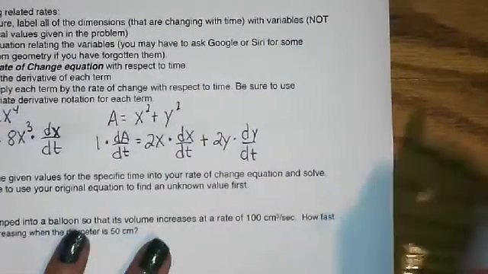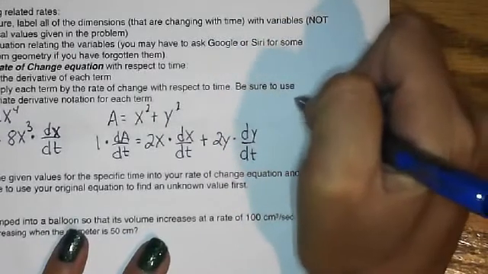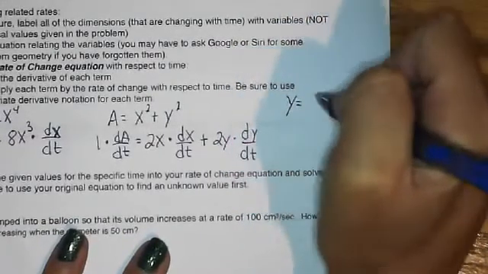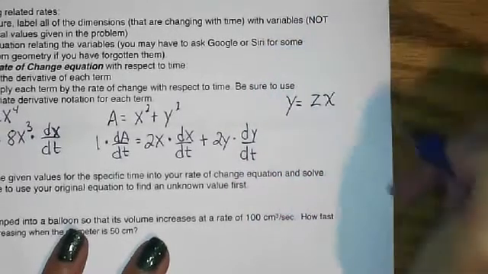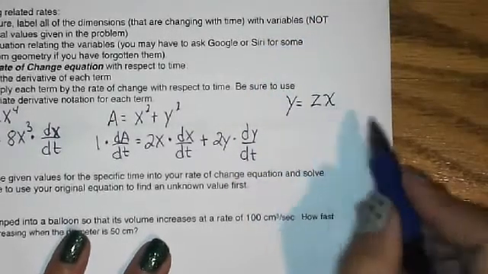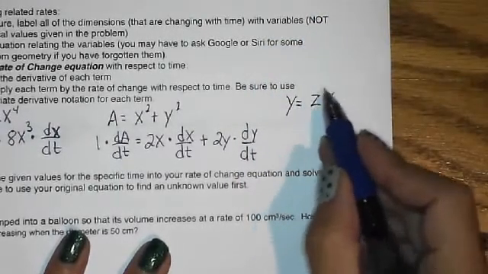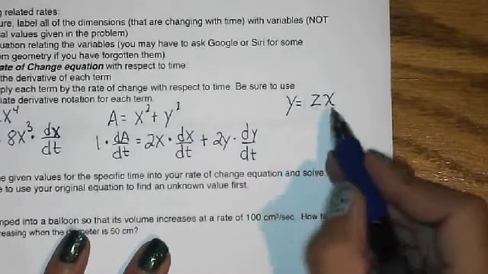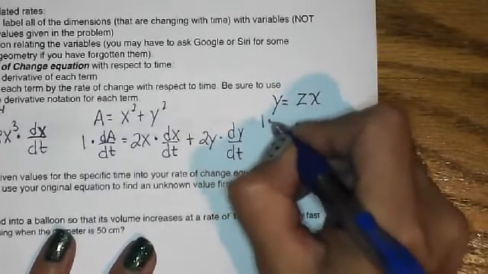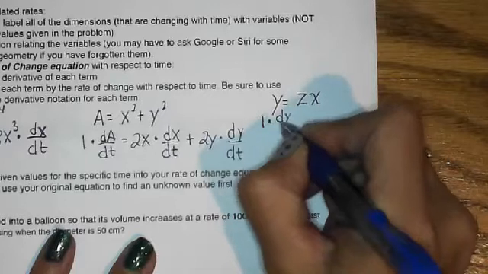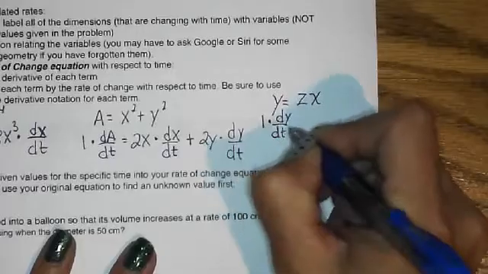And then the last one that I want to do is, say we've got y equals z times x. Okay, I got 3 variables, but over here you've got a product rule. So you still have to remember all of your derivative rules. So derivative of y is 1 times dy dt.